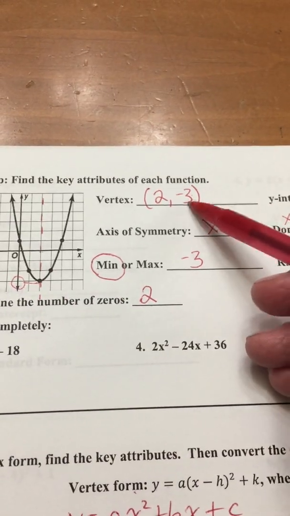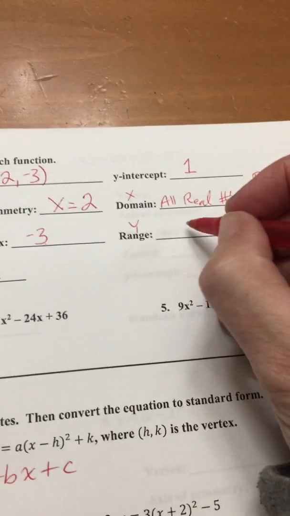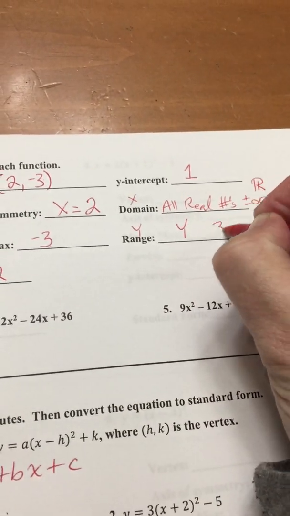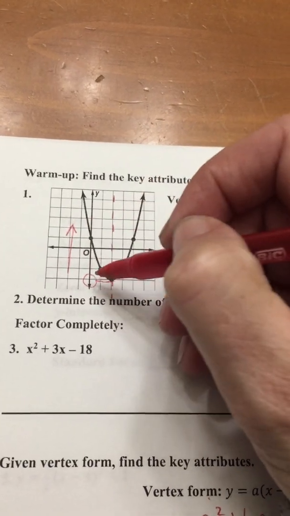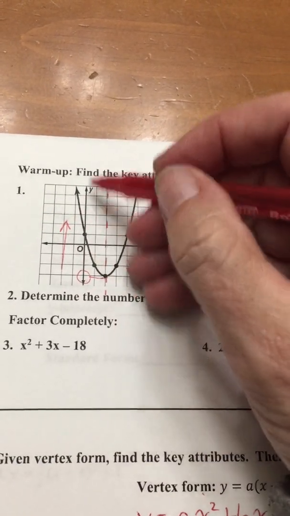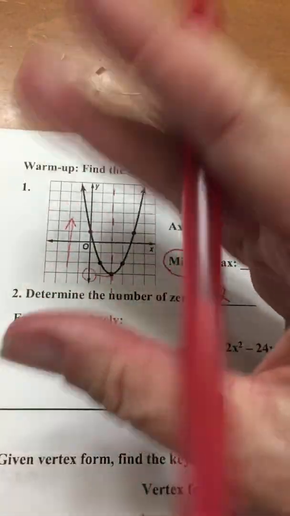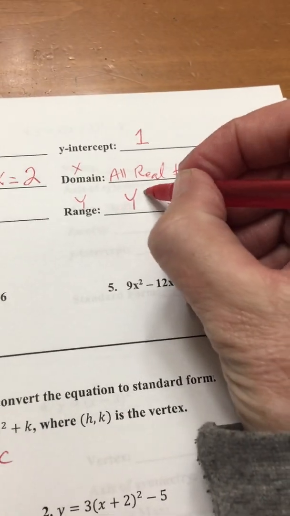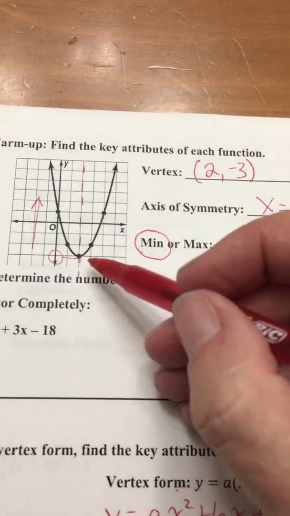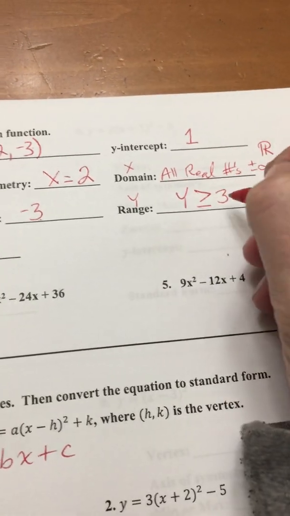You can see it here in the vertex. You can see it here in the max or min number. So I've got a y, and I've got a -3, because all of my y's are bigger than this number. These are all my y's up here being used. So if my y's are bigger, does that mean I'm eating the y's? Yes, you eat the bigger number, so the y's are being eaten. My y's are bigger. Is it solid down here at the bottom? Yes. So y's are greater than or equal to 3.